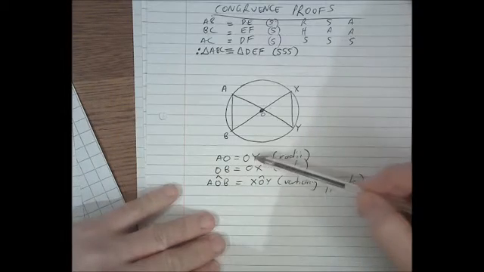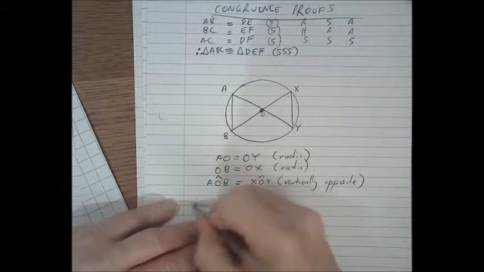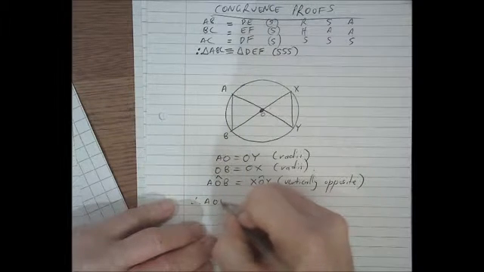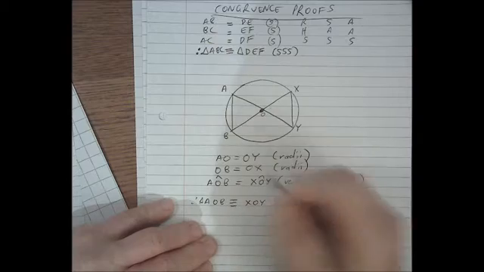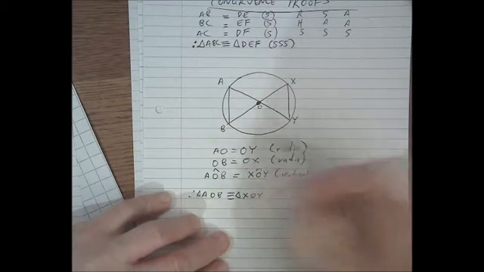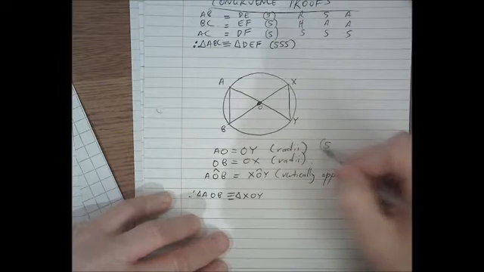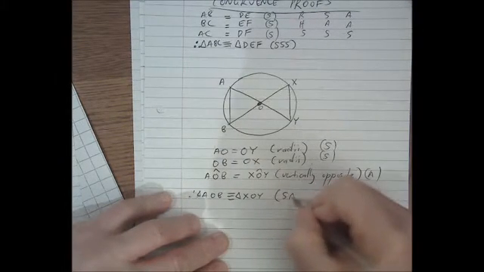And so therefore you can be sure that they're congruent. So therefore, triangle AOB is congruent to triangle XOY. That's one of 4 ways to prove it. I covered a side being equal to a side, a side being equal to a side, and an angle being equal to an angle, and therefore they're congruent by the SAS test.